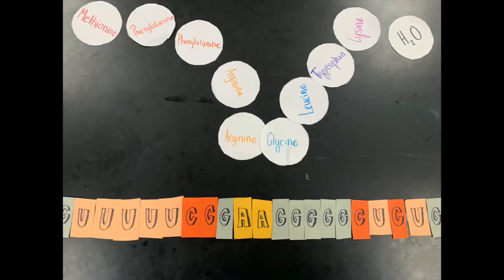Now we have a functional polypeptide chain, which is folded into a functional protein.